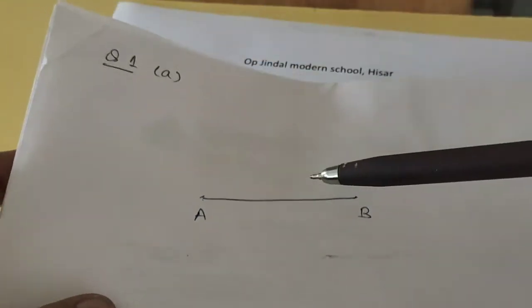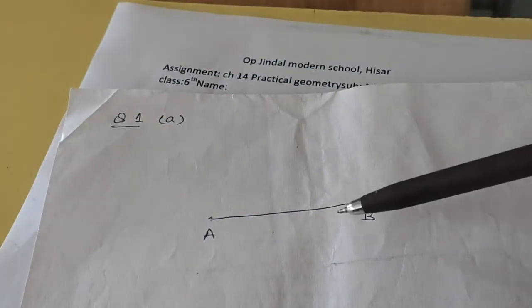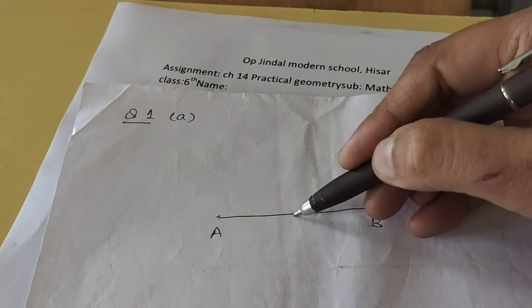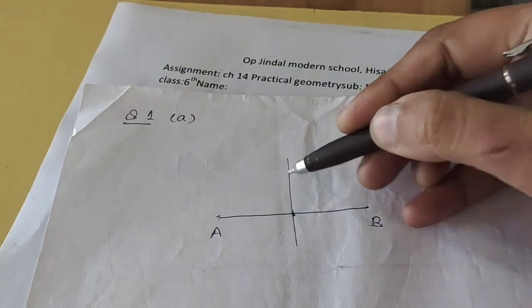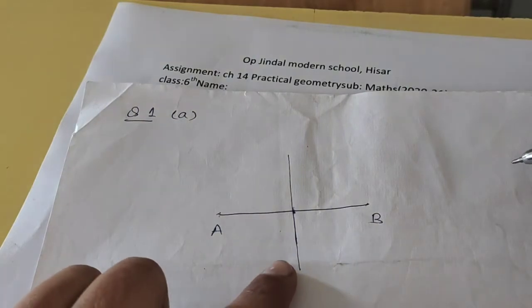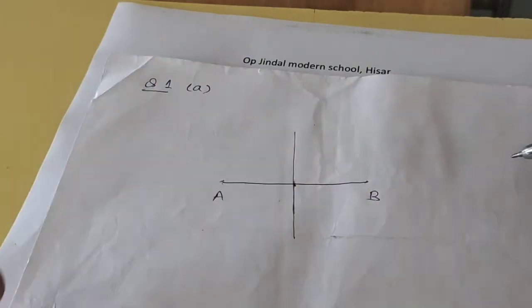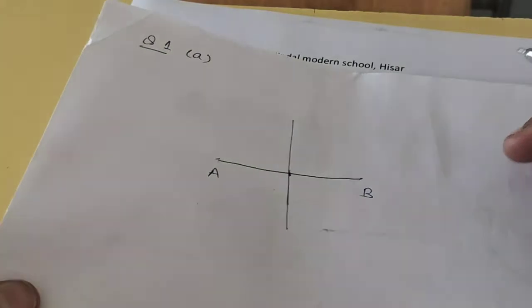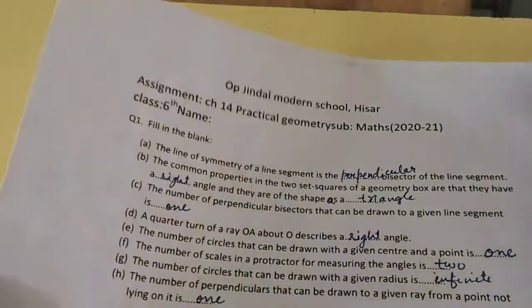If we want to draw it in two equal parts, we always should have the midpoint, means something should be drawn here to draw its line of symmetry. And what is this? This is basically always the perpendicular bisector. Fine, so that's why the answer is perpendicular bisector.